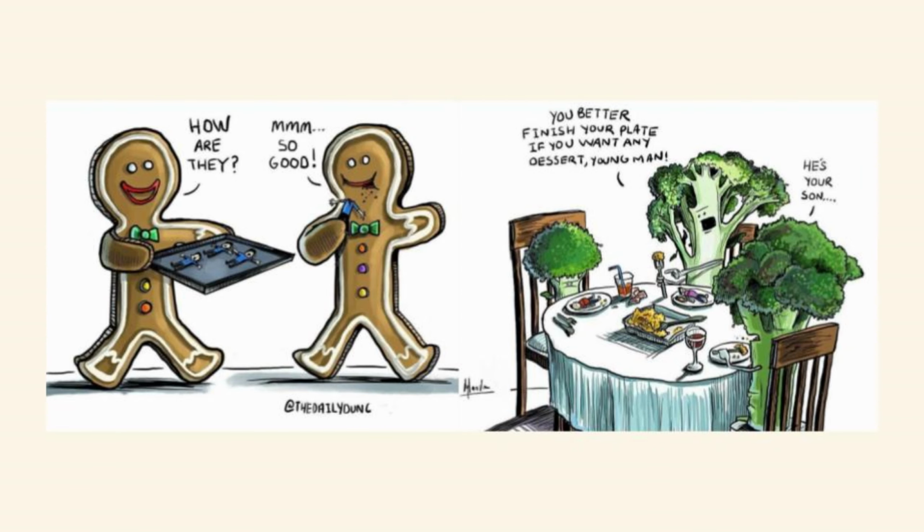We also have these funny comics about if objects and humans switch places. So here the gingerbread men are saying, "How are they?" And the other gingerbread men saying, "So good." So they're gingerbread men eating humans. And then here we have these broccoli. Then the broccoli mom or dad is saying, "You better finish your plate if you want any dessert, young man." So these are comics about the perspective of objects if they traded places with humans. So that is also very interesting.